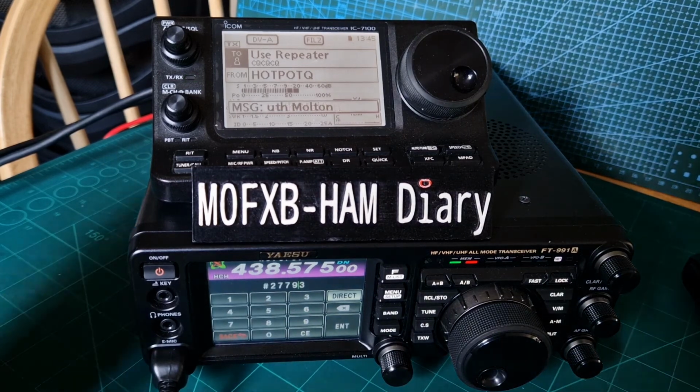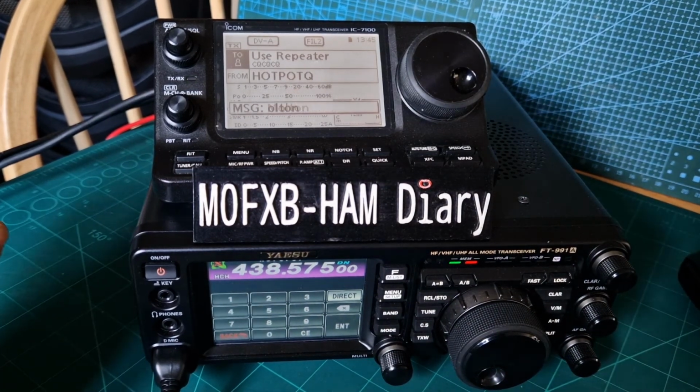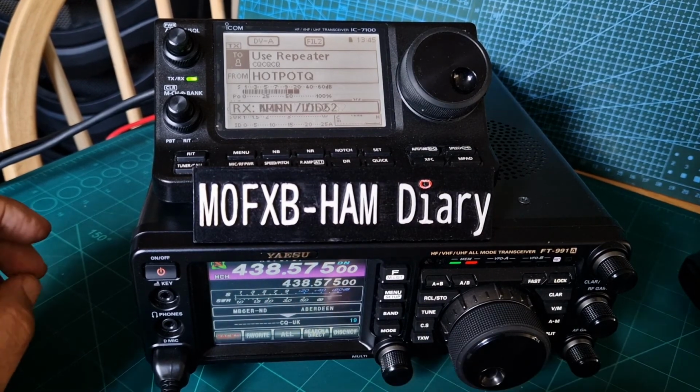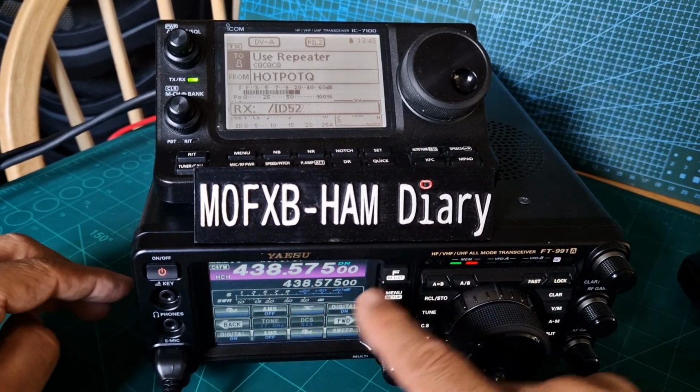But you get the idea. It's meant to be connecting to a number, if it was working correctly. Or you can just back out, disconnect.